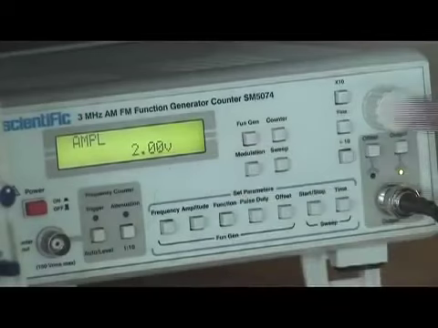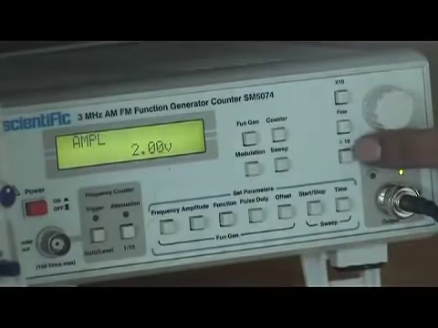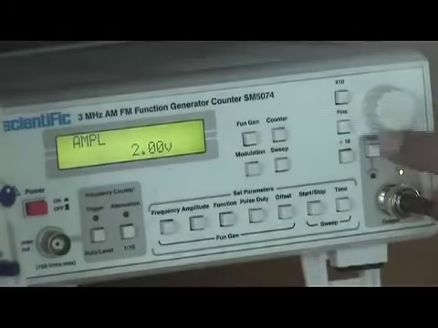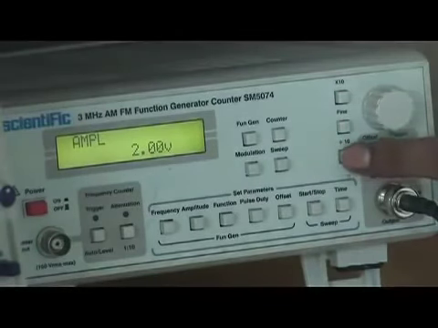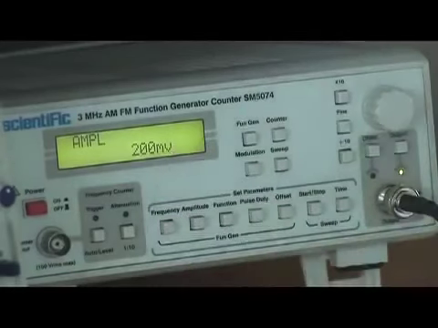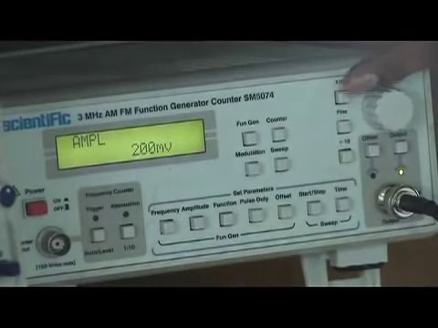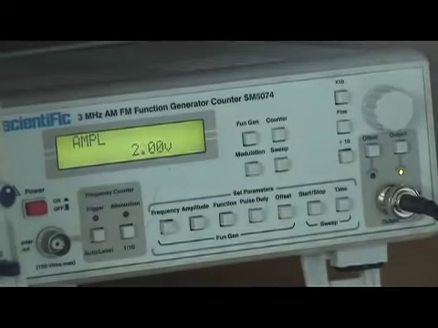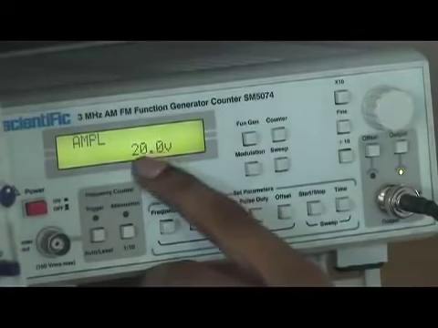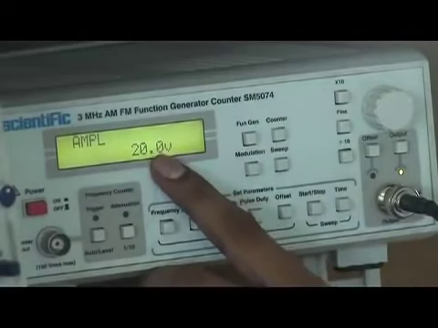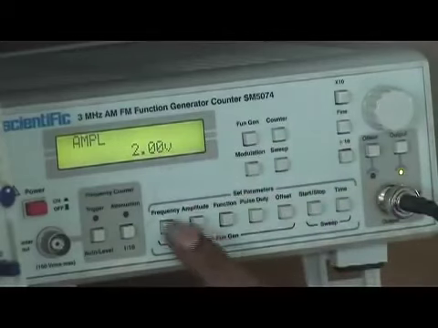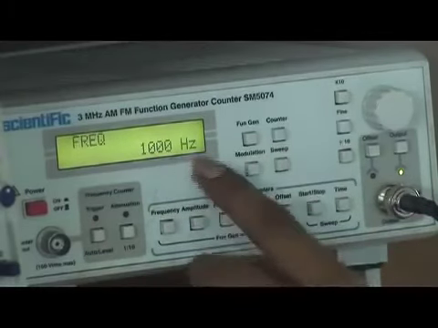If you want to make this unit in millivolts, you have to use divide by 10 and multiply by 10. If I divide it by 10, now you can see your unit became millivolts. Now let us come back to volts when I press this multiply by 10. When I press this multiply by 10 one more time, you see the point from here moves one more place. So right now let it be the same amplitude, 2 volt, and frequency 1000 Hertz.